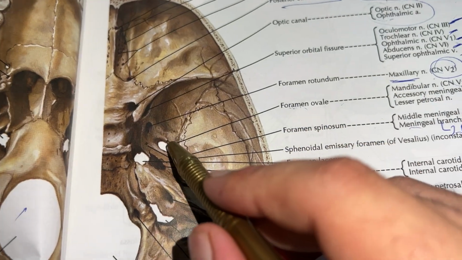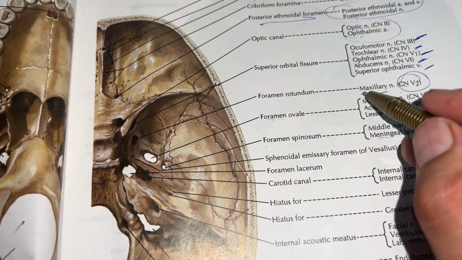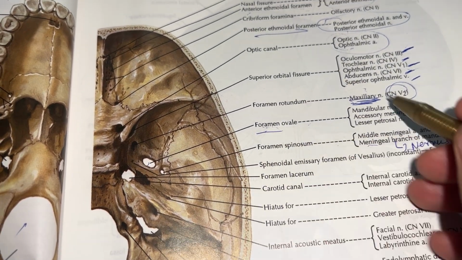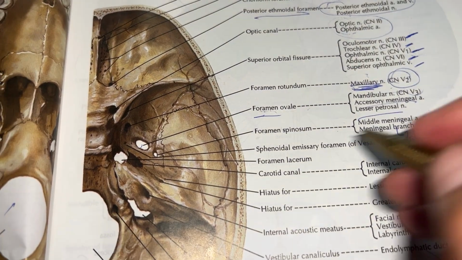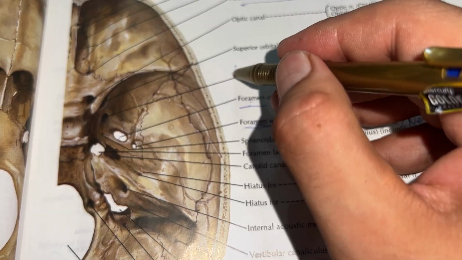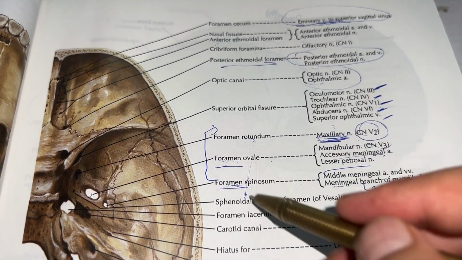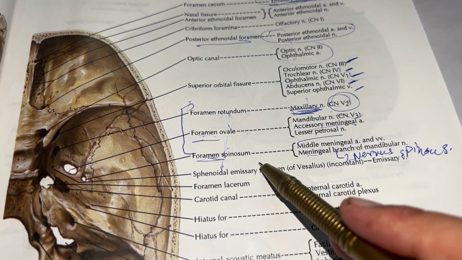This is the foramen rotundum in the greater wing of the sphenoid bone, and it transmits the maxillary nerve. This is the foramen ovale, which transmits the mandibular nerve, accessory meningeal artery, and lesser petrosal nerve. This is the foramen spinosum. All of these three foramina are located in the greater wing of the sphenoid bone.